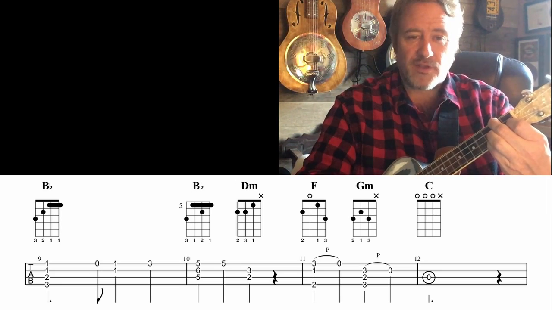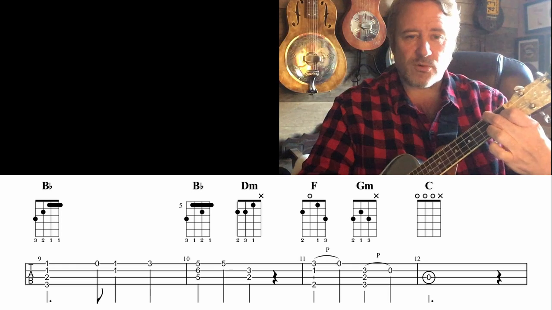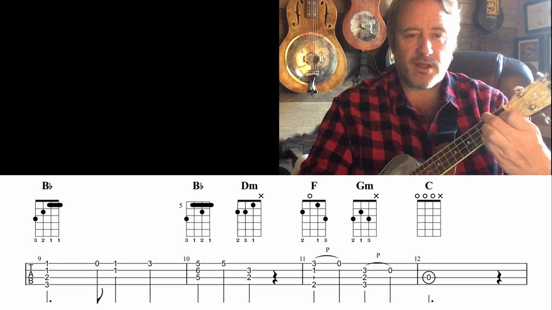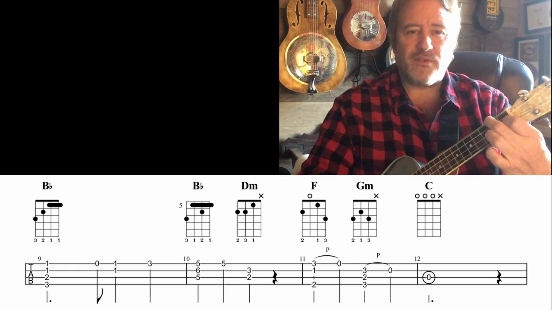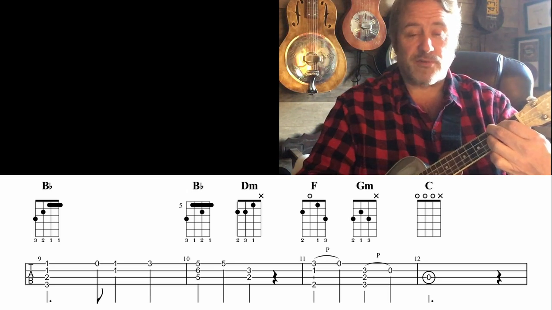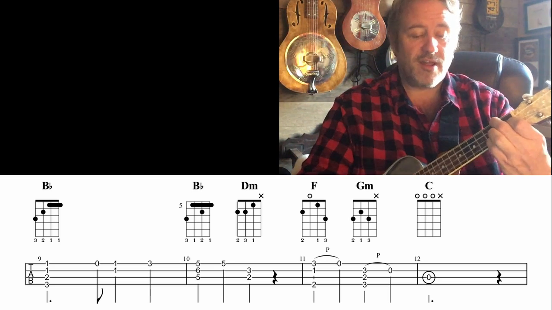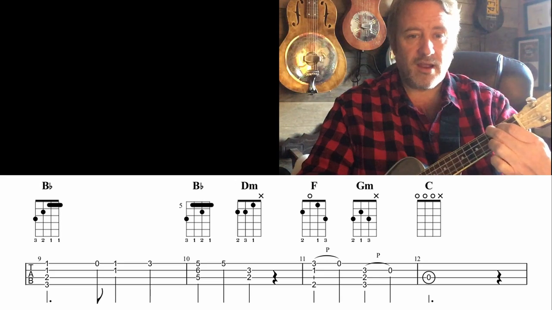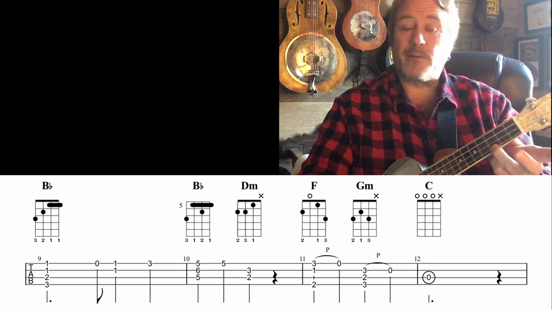So you're going to strum that chord, and then you're going to pull off your pinky to reveal the open A string below it. And then the G minor, you're going to do the same thing with the G minor shape, but you're going to pull off your ring finger from the 3rd fret to the open. So you get this. And you end up on a C chord.